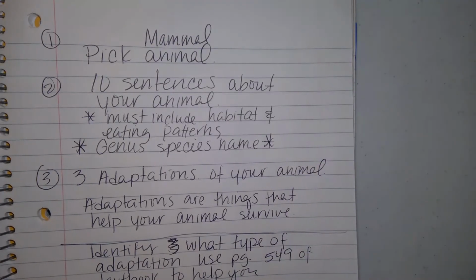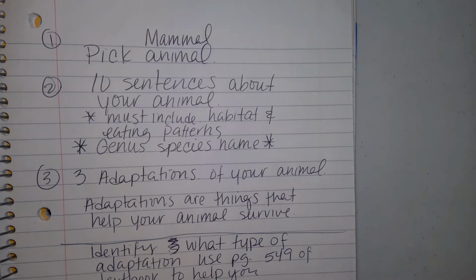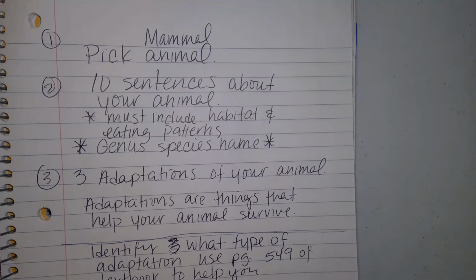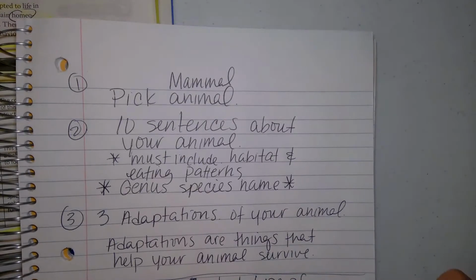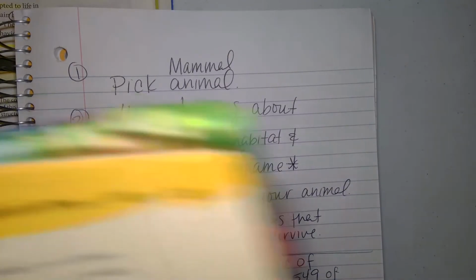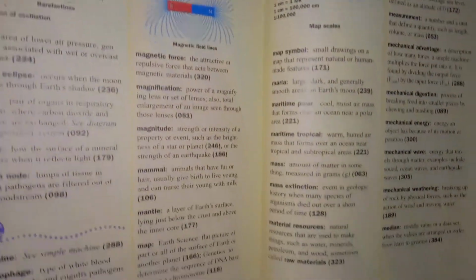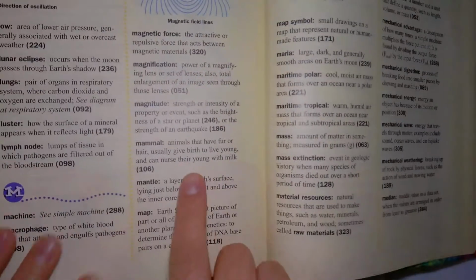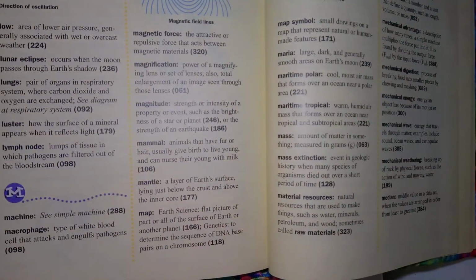So I'm going to help clarify. Step 1 of your assignment for your second pre-AP project: you had to pick a mammal. Oh, and some of you don't know what a mammal is. So, here's the textbook. Mammal: animals that have fur or hair, usually give birth to live young, and can nurse their young with milk. Boom. Definition of mammal.